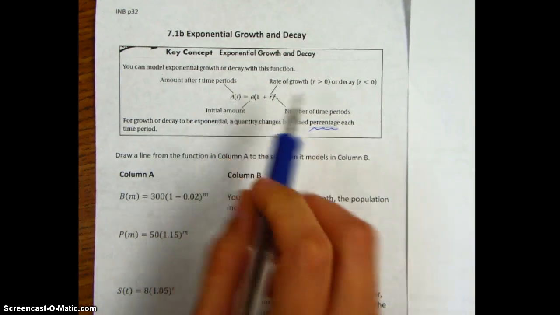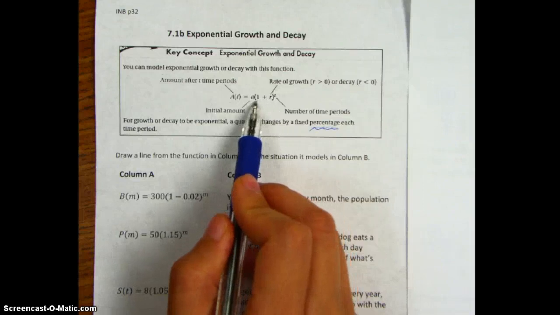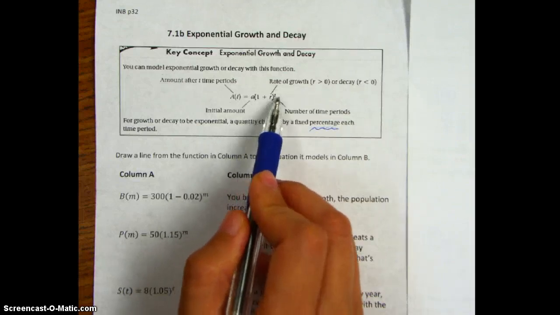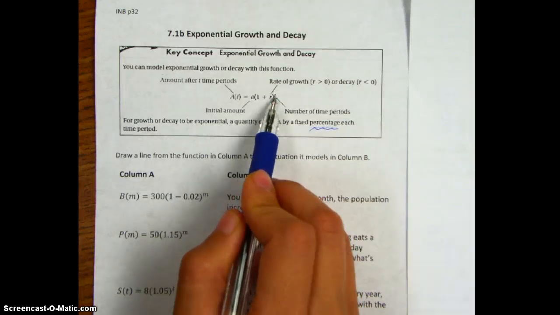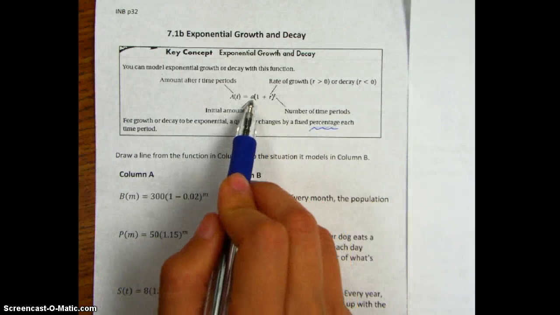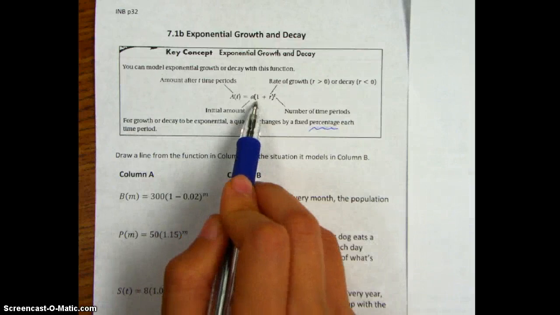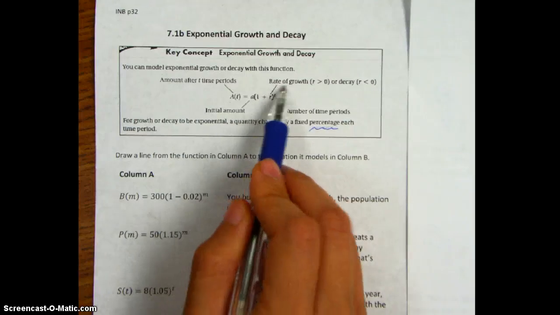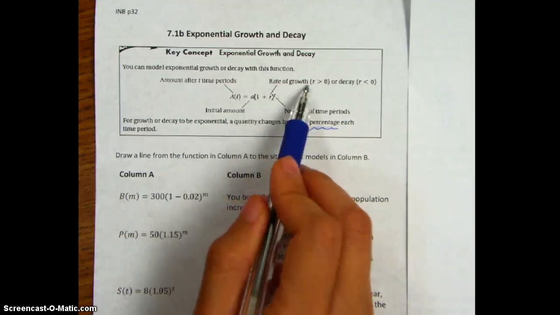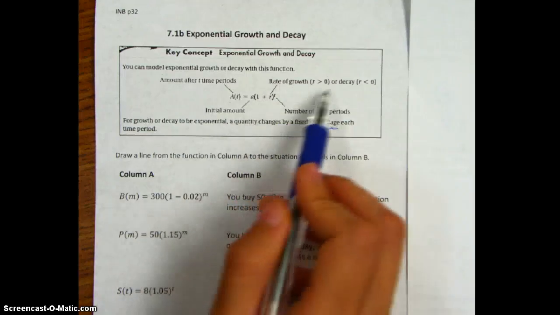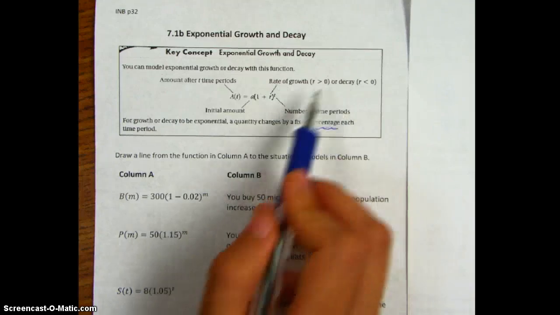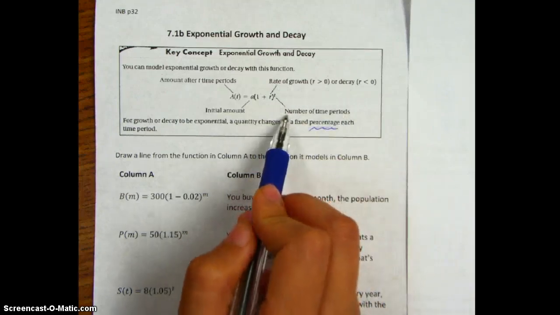We have 1 plus r, which is basically b, our base, and t, which is the exponent. A represents the initial amount, or any kind of initial number to begin with. And 1 plus r means the rate of growth if r is positive, or if r is negative, it would mean rate of decay. And t just represents the number of time periods.